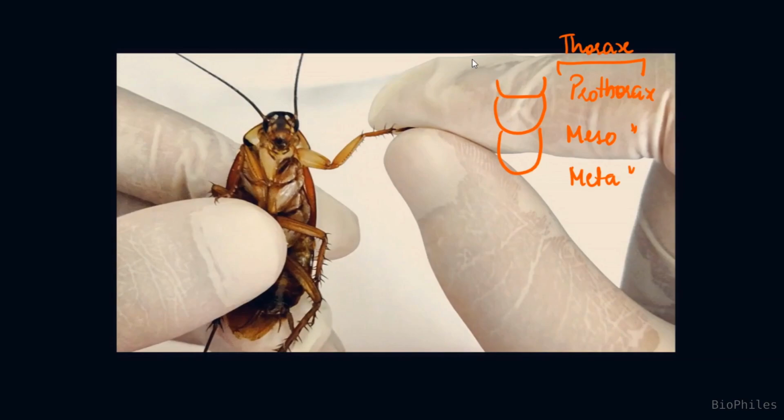On the thorax, two different types of appendages are present. The first one are the legs, which you can see I am holding in between my fingers, and the second one are the wings. Let us now first talk about the legs. So there are three pairs of legs present. The first pair, because it is present on the prothorax, is called proleg or prothoracic leg. So this one which I am holding is the proleg.